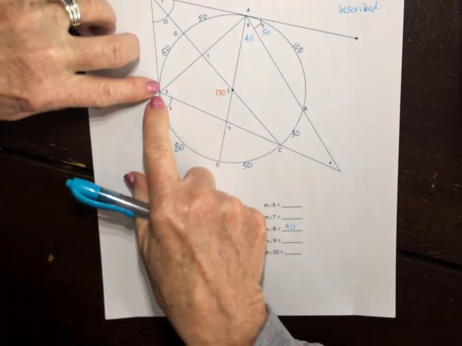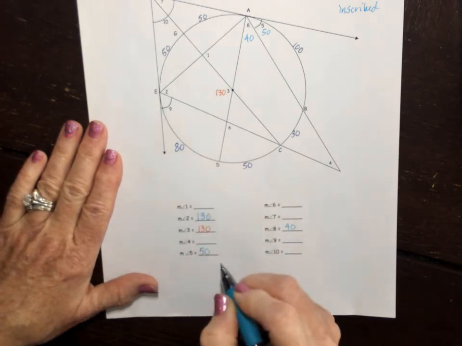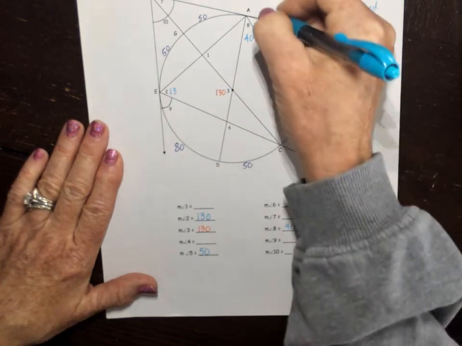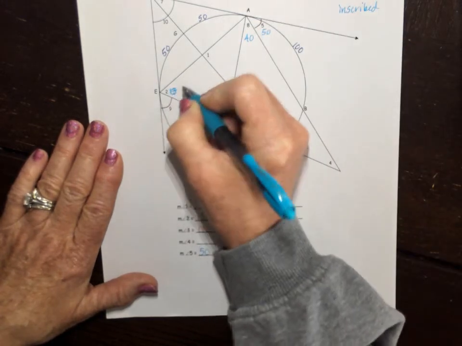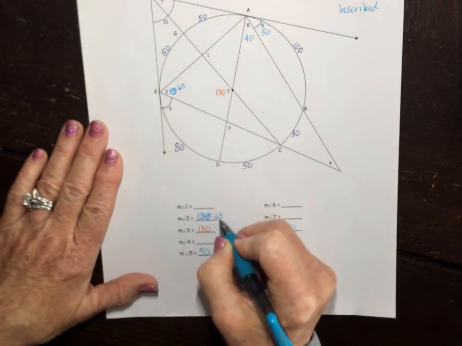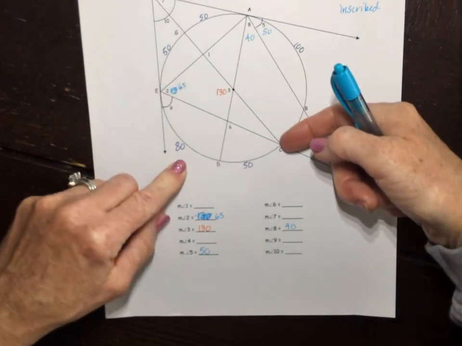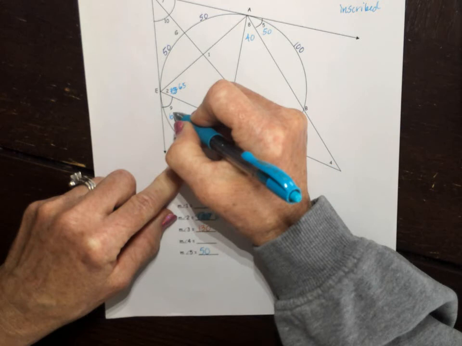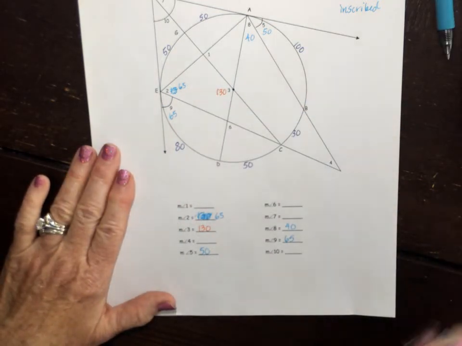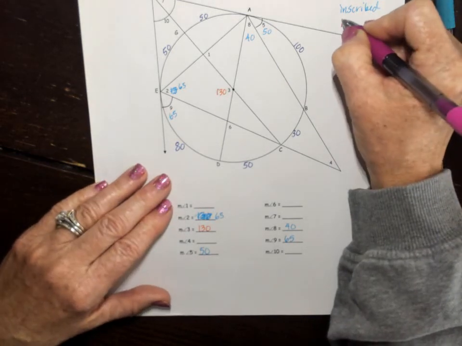Angle 2, half of its arc is 130. Uh-oh. Its arc is 130. Half of that's not 130. Half of that is 65. I said the half, but then I never did the half. Angle 9, its arc is 130, so it is also half of that, or 65. Okay, let's find the interior angles.